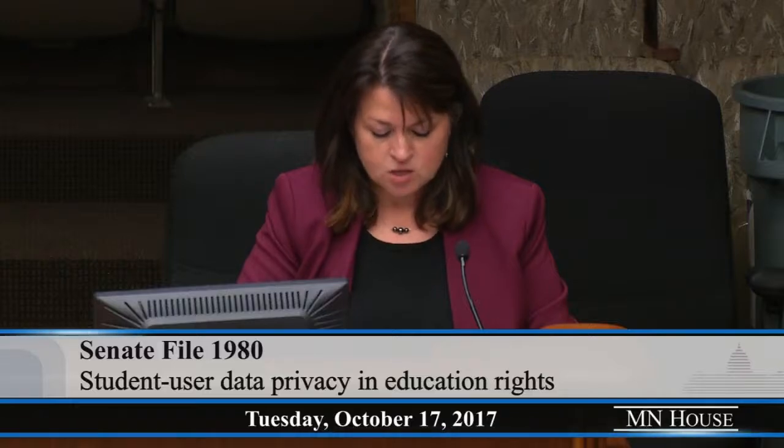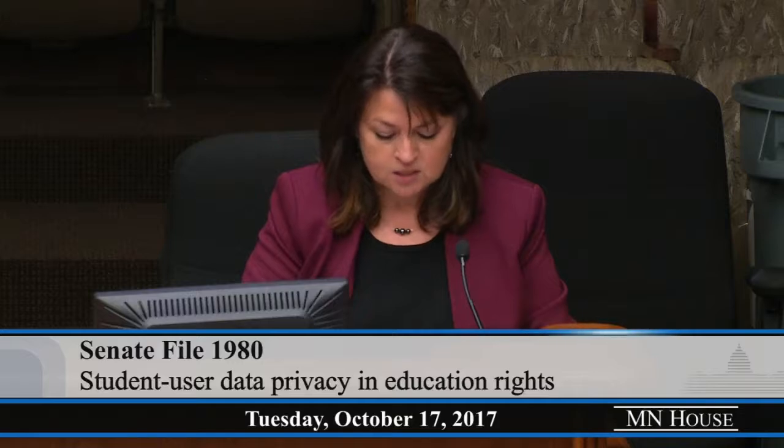Subdivision 4, permissible disclosures, such as federal or state law, legitimate research purposes, as specified to a local or state educational agency for school purposes. Subdivision 5, use of information by the operator.